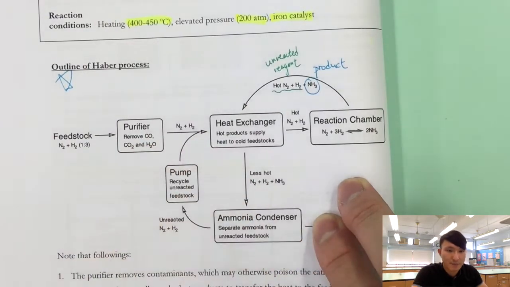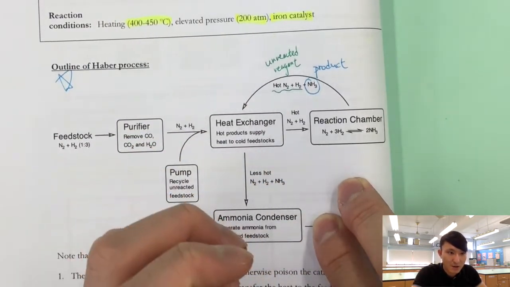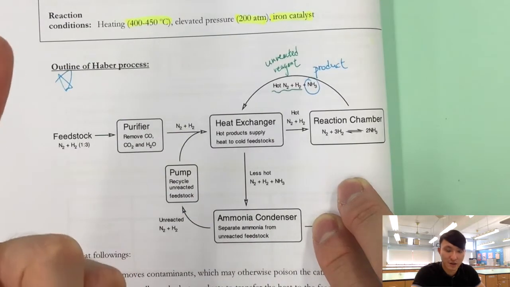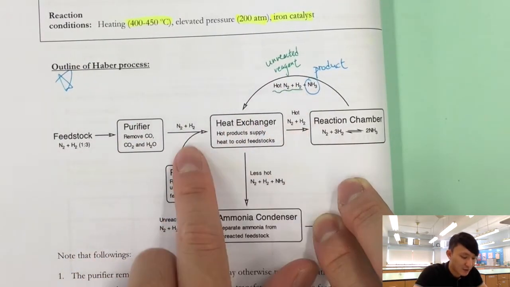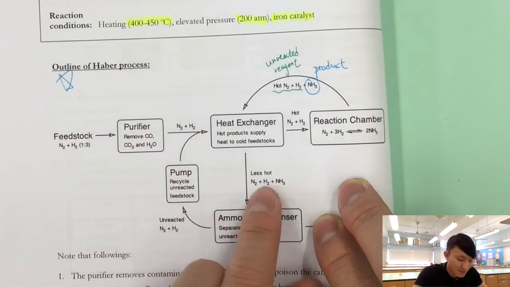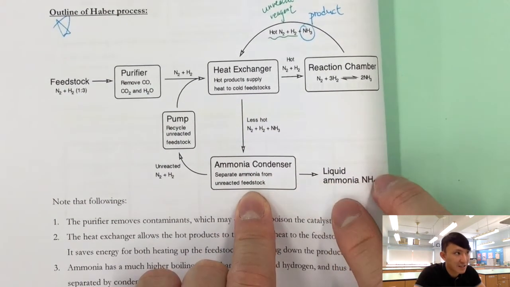They use pipelines to make close contact with one another, so it facilitates the heat transfer by conduction and convection. Now, after the heat is transferred to the feedstock, we have a less hot product mixture. That makes sense? And this less hot product mixture will pass down to an ammonia condenser.